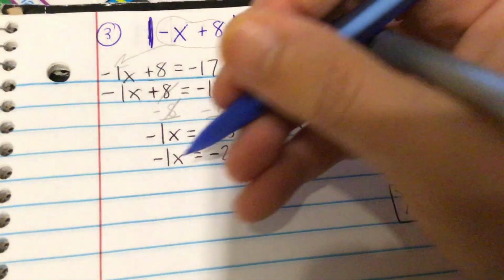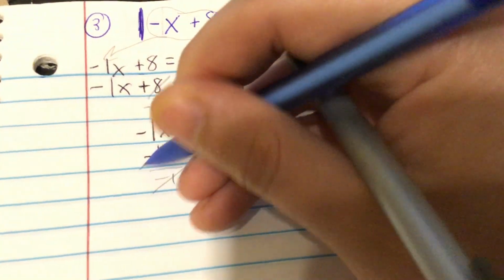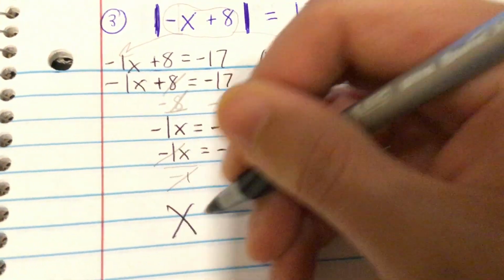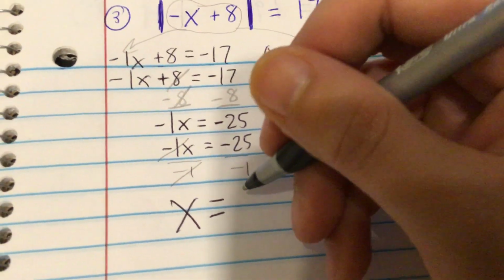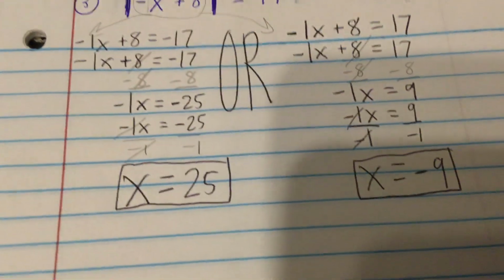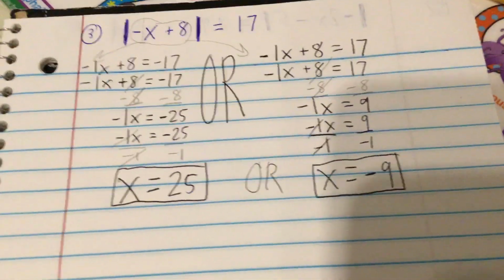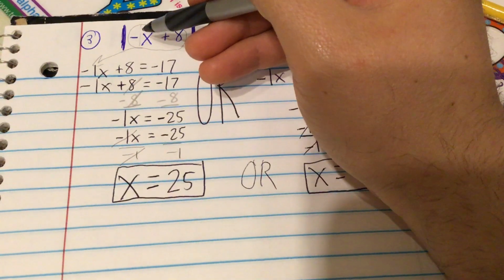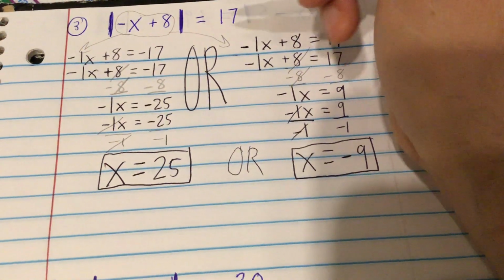And now I'm going to divide both sides of the equation by negative 1. And now negative divided by negative is positive. So negative 25 divided by negative 1 is positive 25. So my two solutions are that x can be 25 or x can be negative 9. Note, take the inside, split it into two equations, account for forwards and backwards.